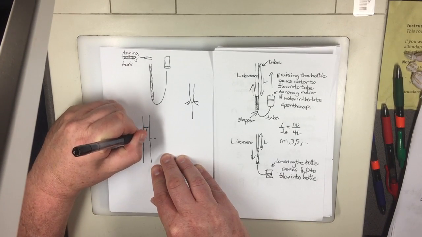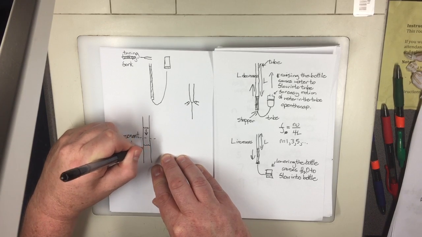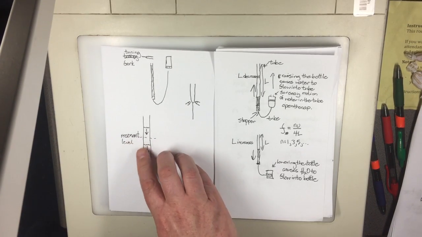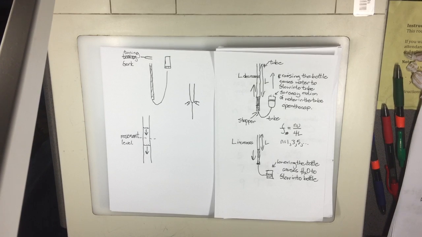Once the water gets low enough to the resonant level, you take that tuning fork, you hold it over the pipe and you let the water fall. And then what you hear is something like, if this Elmo is at the resonant level, what would happen is as the water falls, you just hear a sound, and when it hits that resonant level, the volume increases.